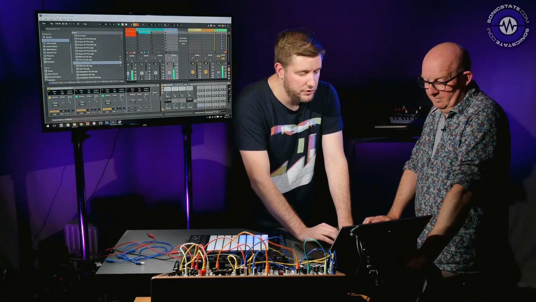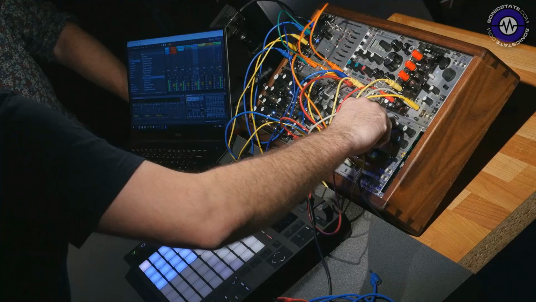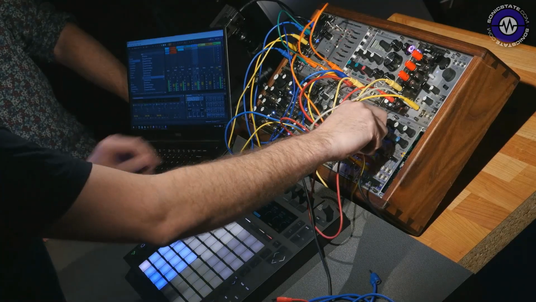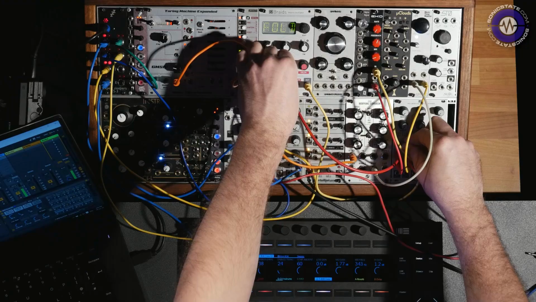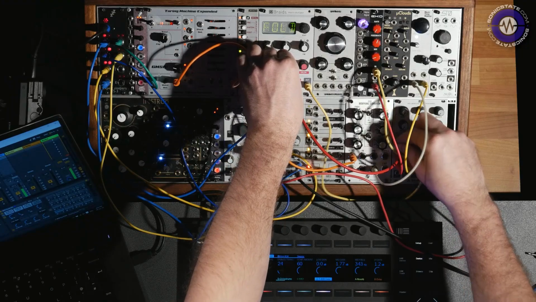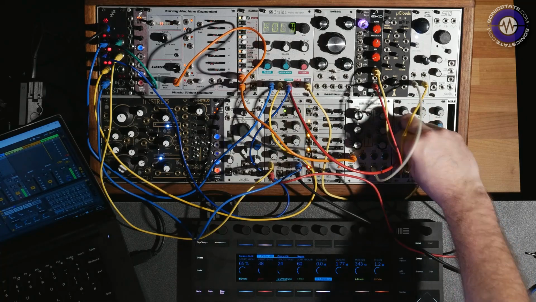Let's bring it down a wee touch. You can quite quickly build up something. And these are sort of basic elements, but using all the modulation.